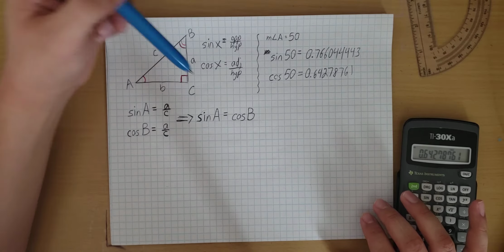Well, 90 is half of 180. So we know that the measure of angle A plus the measure of angle B is 90 degrees. So this is the relationship that we are going to be working with here. A plus B is equal to 90.